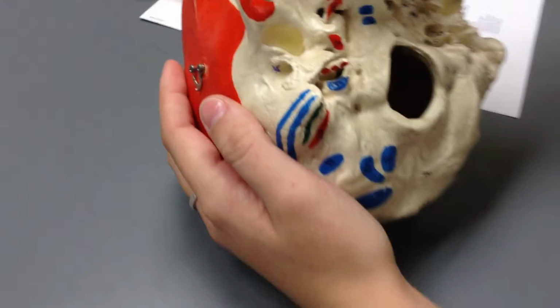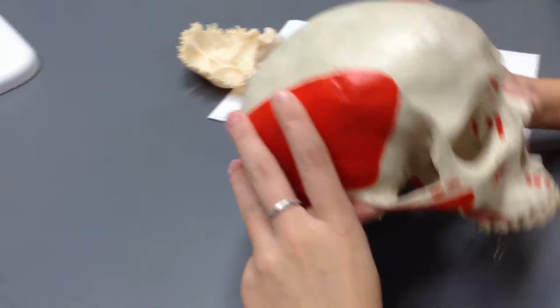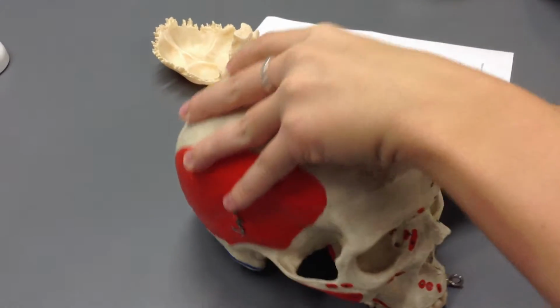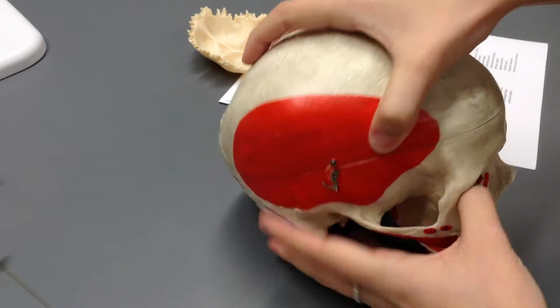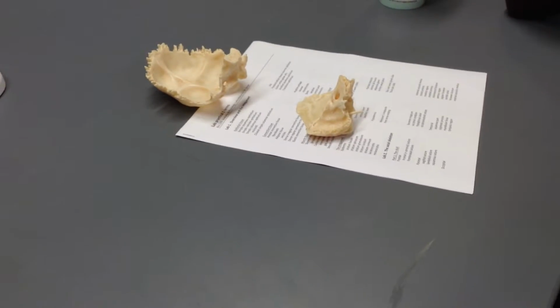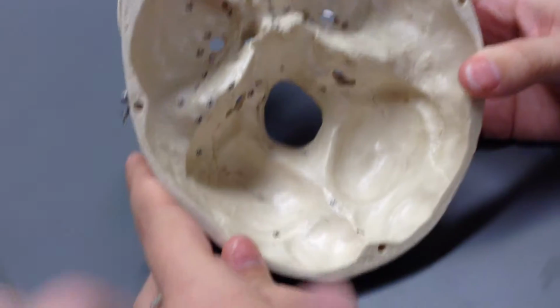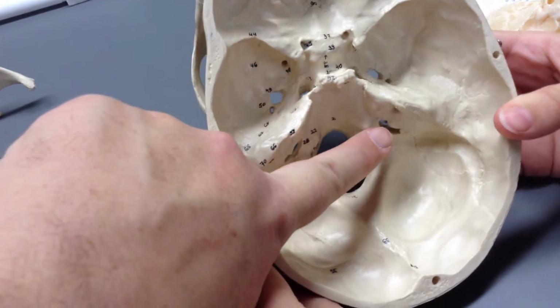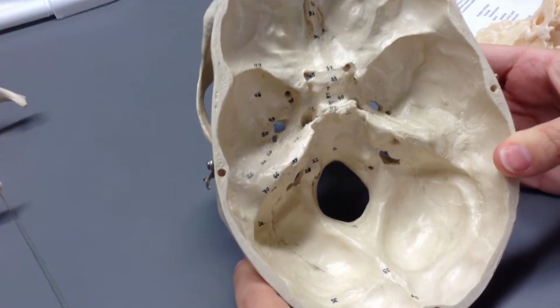Now take the calvarium, the top of the skull, off this skull. Here I can again see this bean-shaped jugular canal, but no carotid canal.